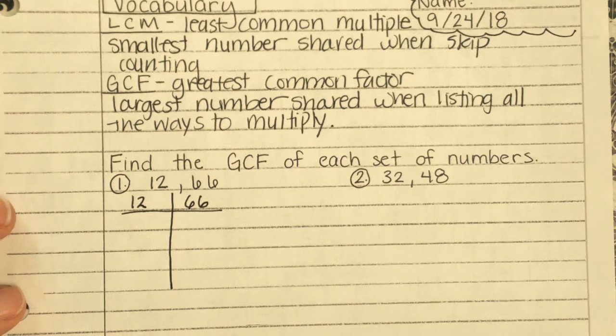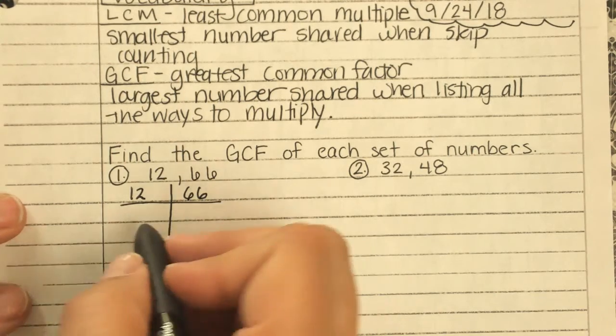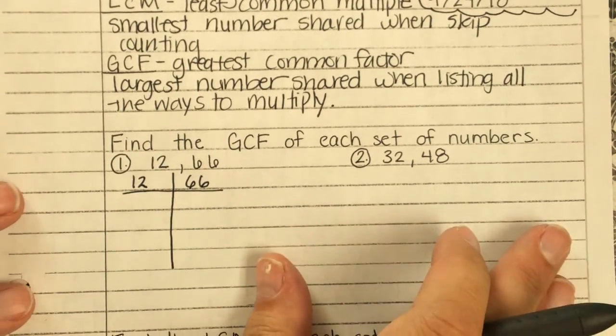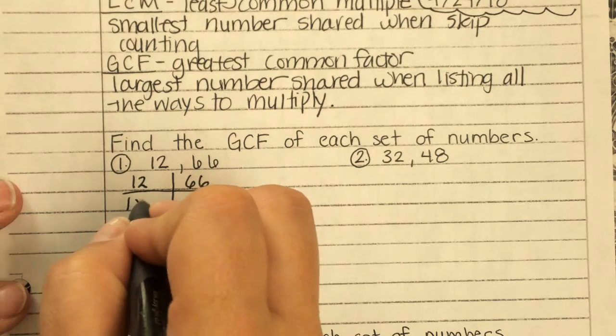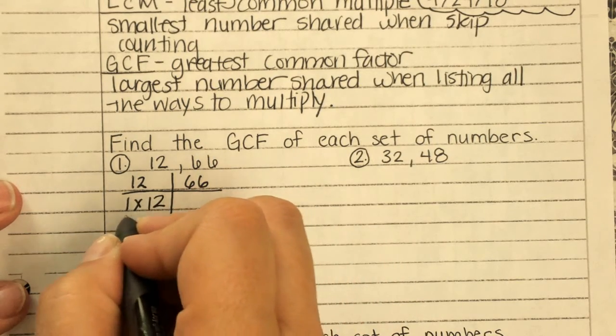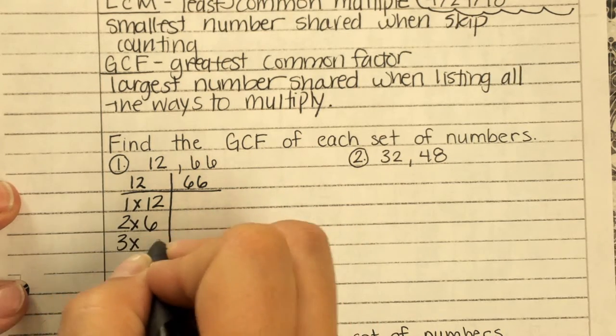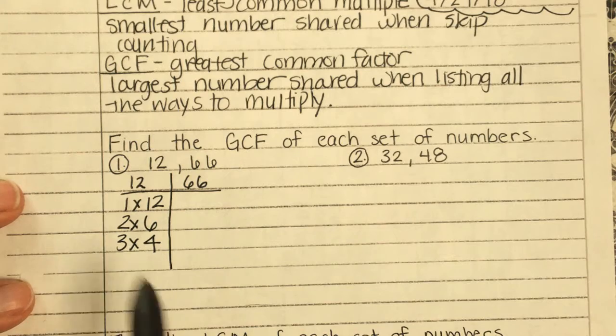Now, remember, factors always start with what number? 1. Very good. The first thing I'm going to do, I'm going to list all the ways I can multiply to get this number. So how can I multiply to get 12? 1 times 12. Okay? 2 times 6. 3 times 4. And look what happens here.